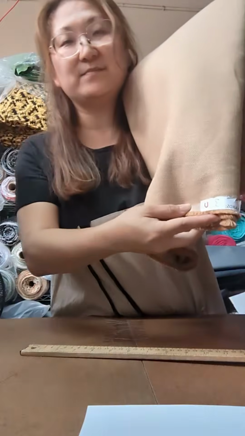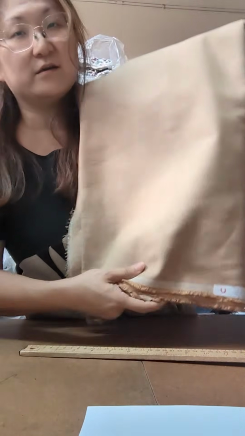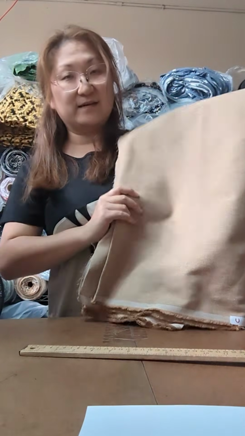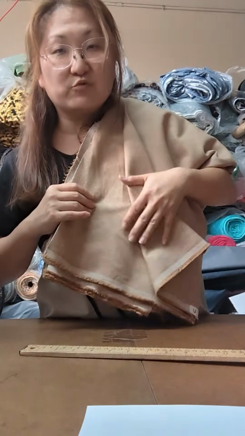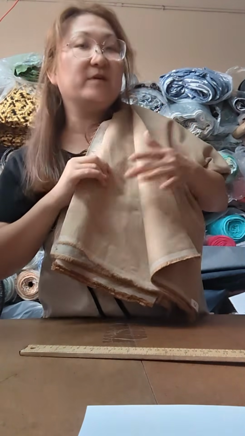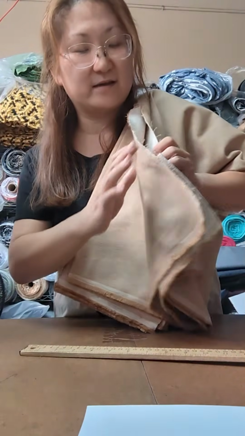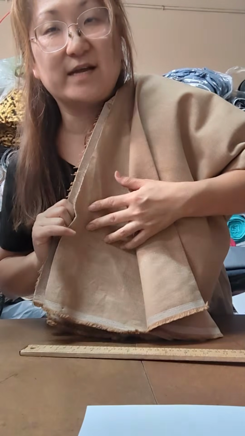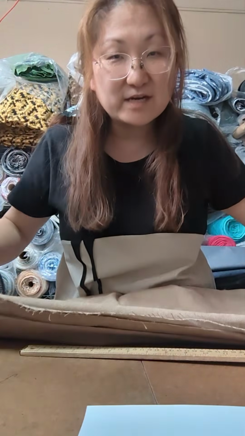Okay, so this is a big cut. This is cut number U, and this is 3 yards. And this is definitely like a denim. It's like a rougher material, and then beautiful back. This is very hard to source because color denim is really hard to find. So the wrong side and the right side. Beautiful, beautiful. I don't think it stretches.